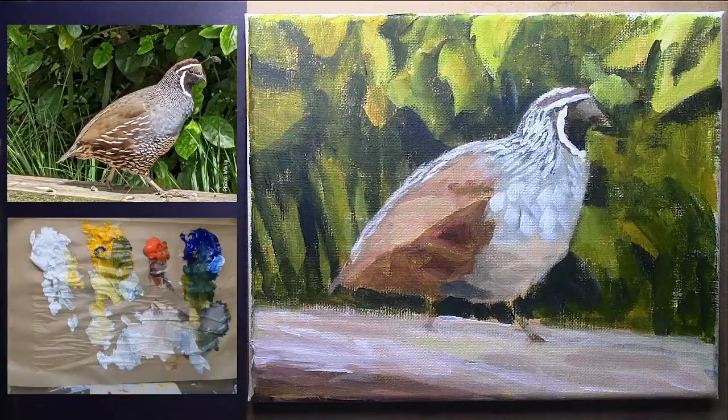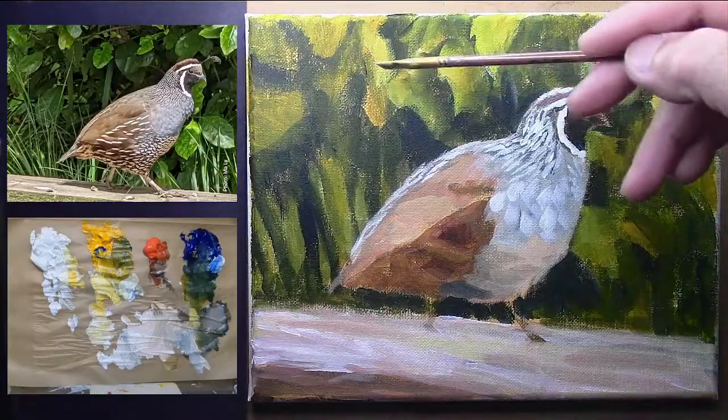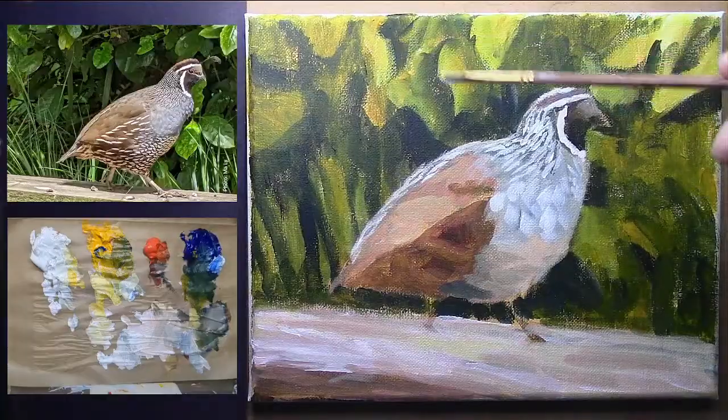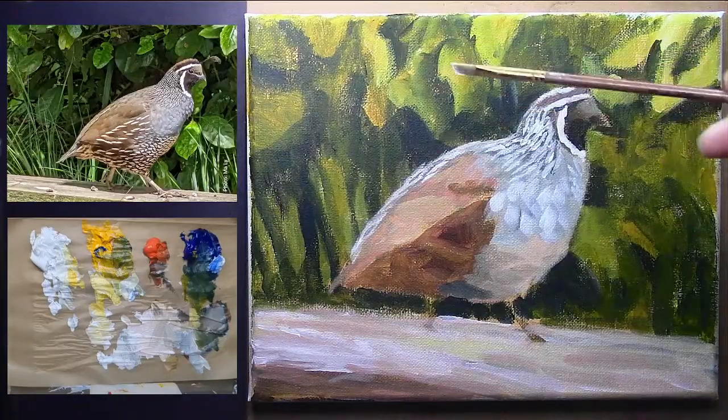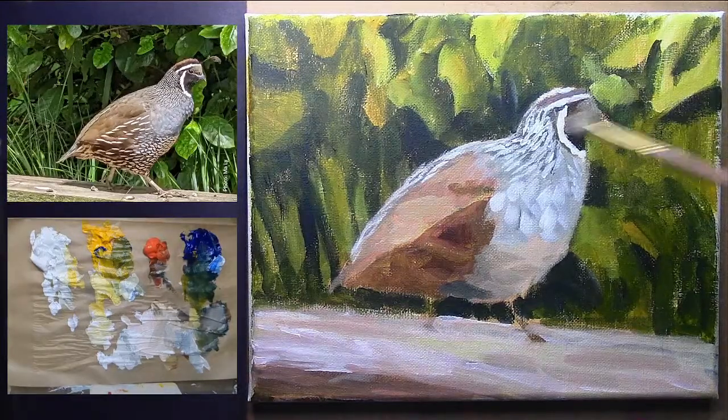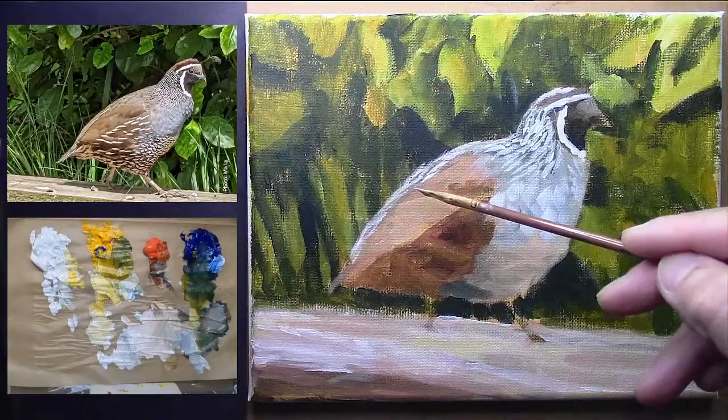So you can see that my green is very different. The green on the background is very different from the reference photo, but it works. It's just a warmer mood. Now, guess what? I'm going to do the same work on the wing.